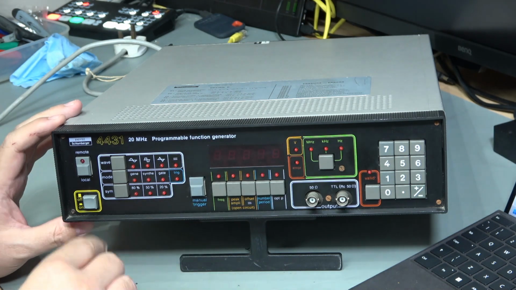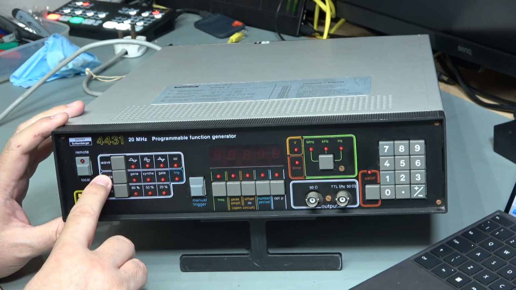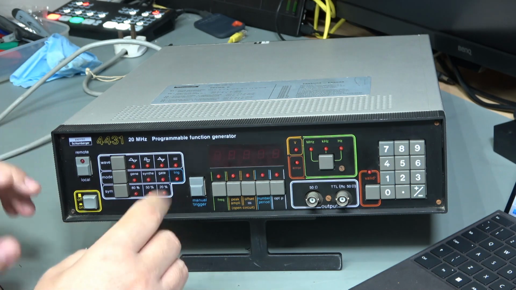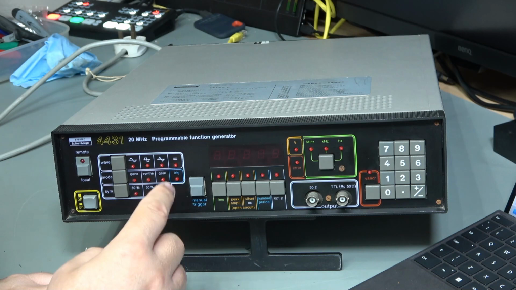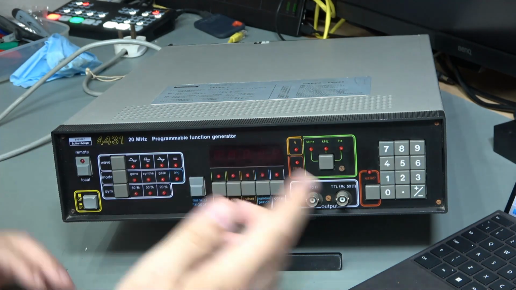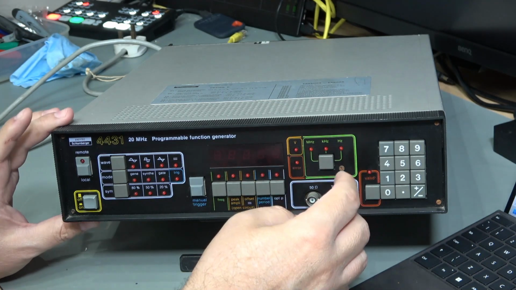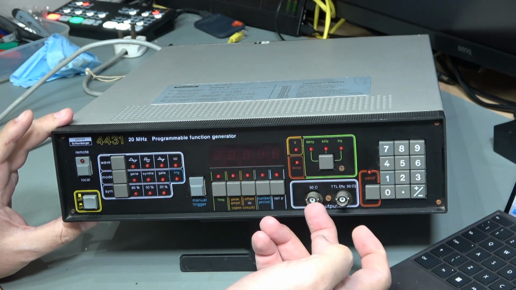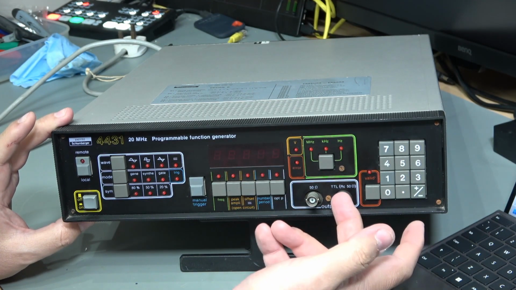It's up to us. Let's have a look. We've got symmetry, 80%, 50%, 20%. So for example, a square wave on 20% would give us a short pulse, and that's how it would look. We've got outputs, 50 ohm standard output here, that's great. We've got a TTL output here as well.